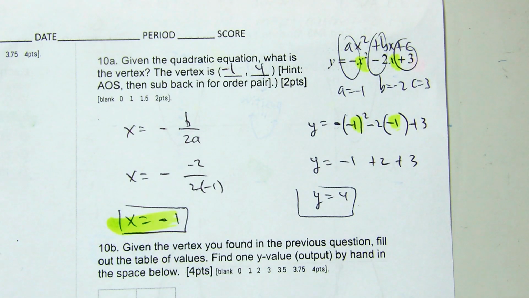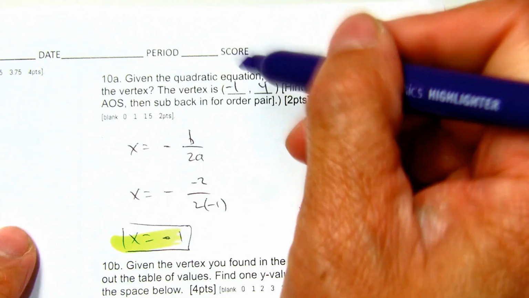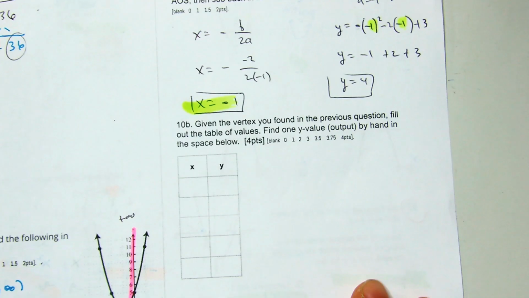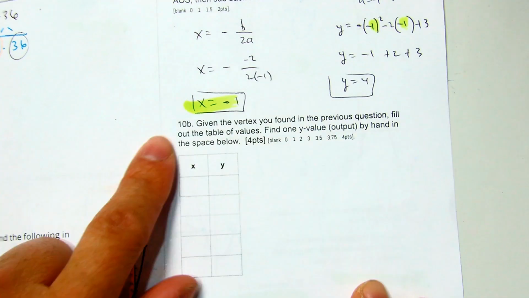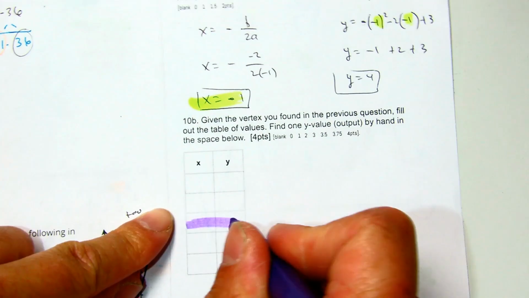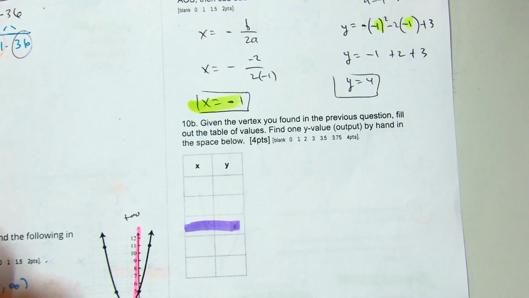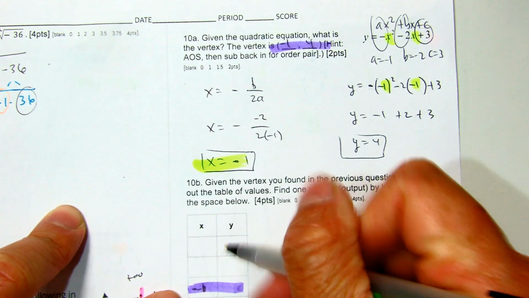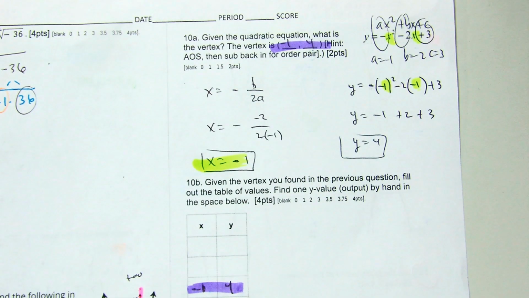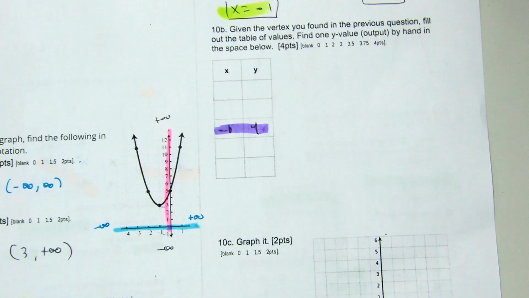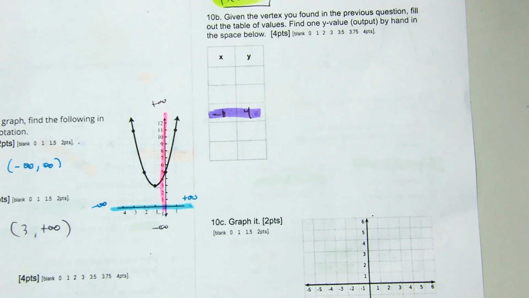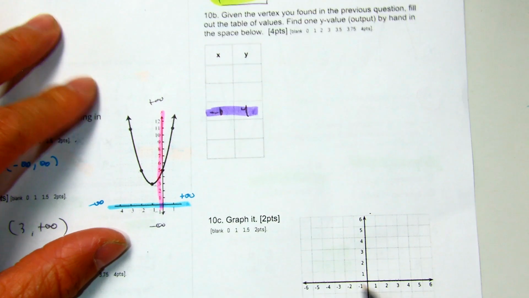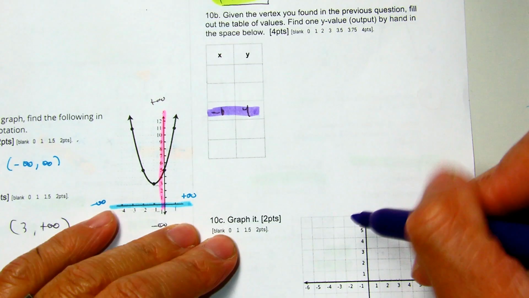Okay, with the (-1, 4), I'm going to put that now. Given the vertex you found in the previous question, fill out the table of values. So here is (-1, 4) from the top here. Okay, so if I just pick -1, this is going to be my axis of symmetry.